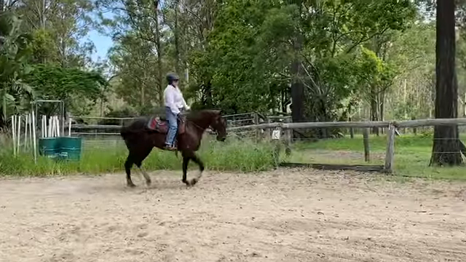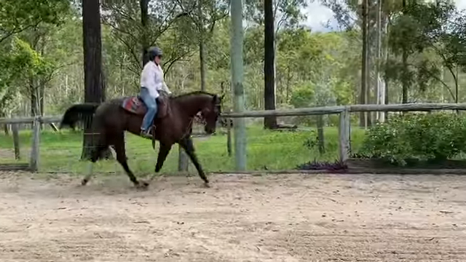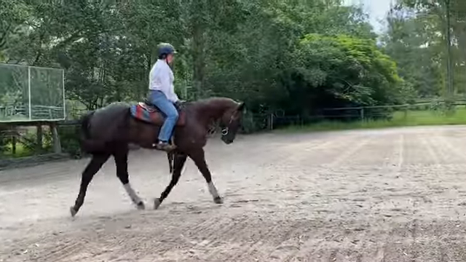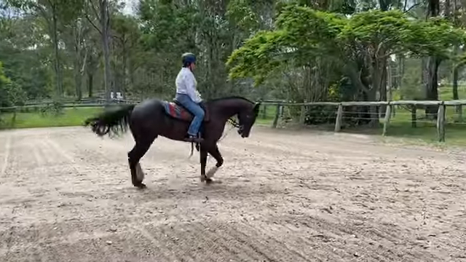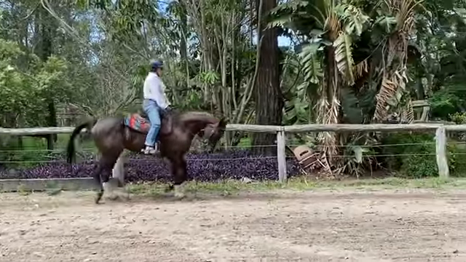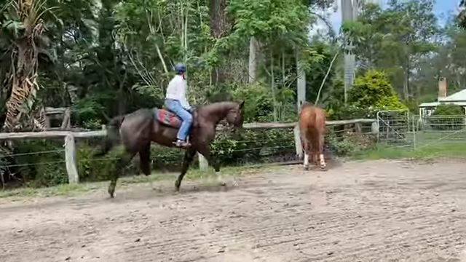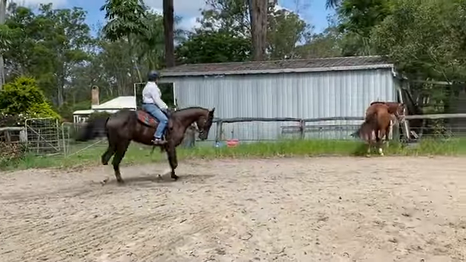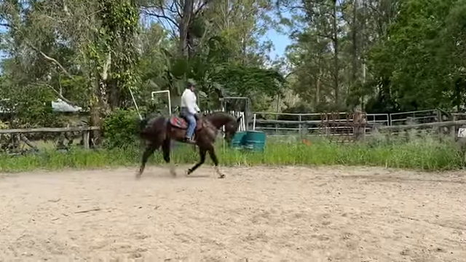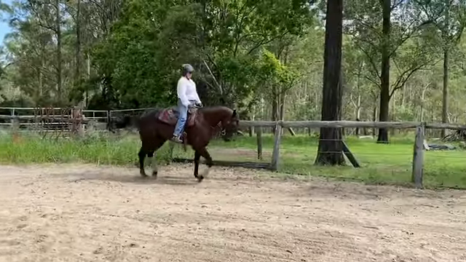Here's the next part. How do we change the diagonal? You sit for an odd number of beats. So Jenny's going to change that. See how she sat for an odd number of beats: 1, 3 or 5. I like 1. Basically, you make yourself feel like a packet of potatoes and you just go flop and get up.